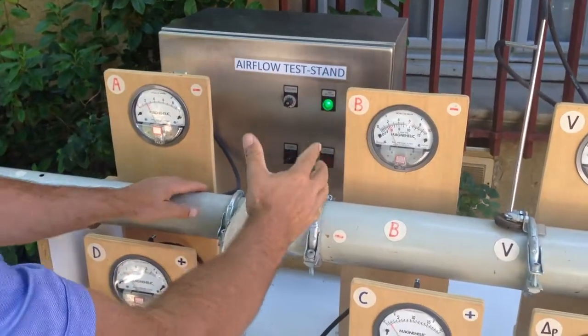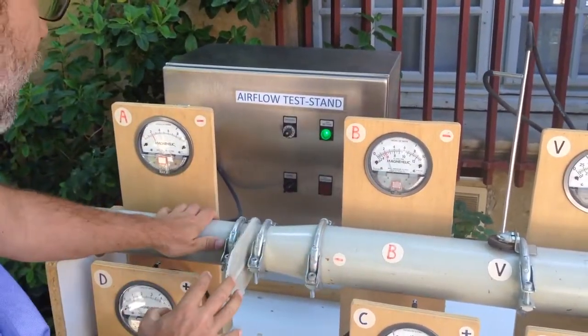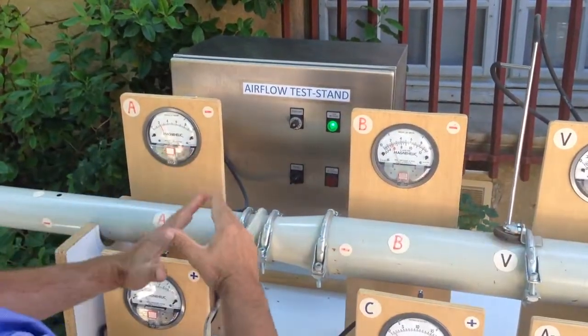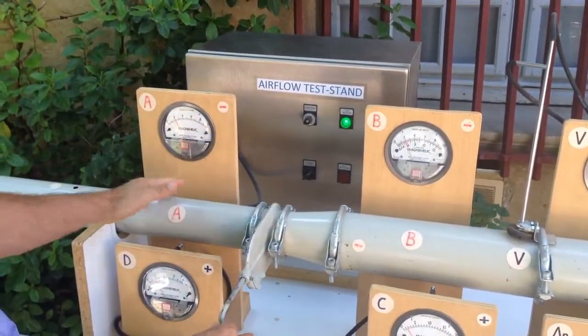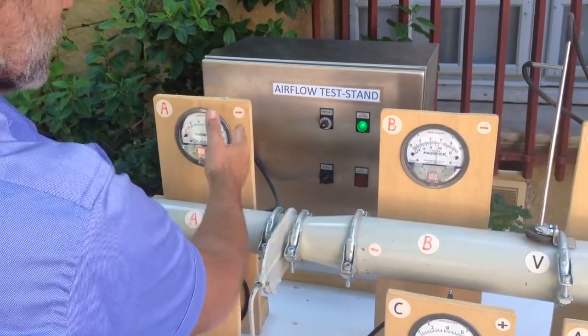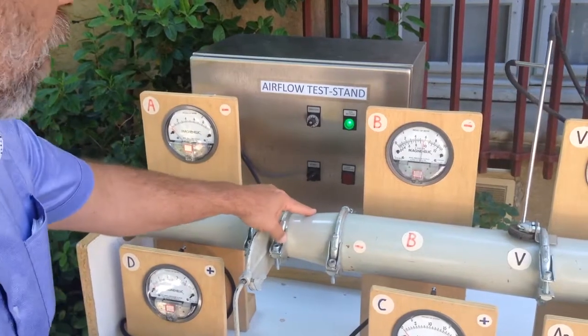I do it one more time. You watch these instruments at the same time. I push the slide gate in, and you will see that this one shows a lot of vacuum, and here the vacuum will decrease. You can see it. So with a simple static pressure gauge, I can detect a blockage.